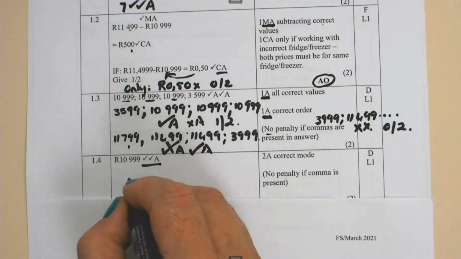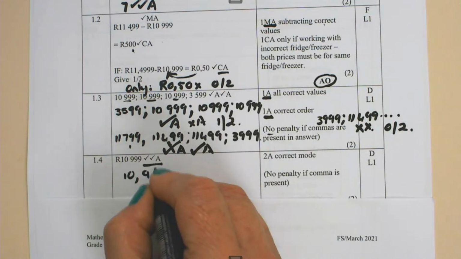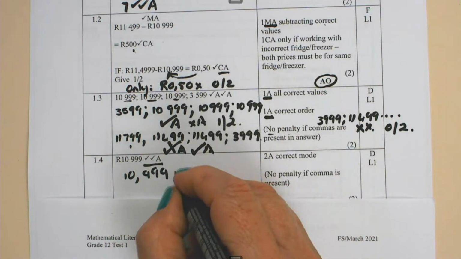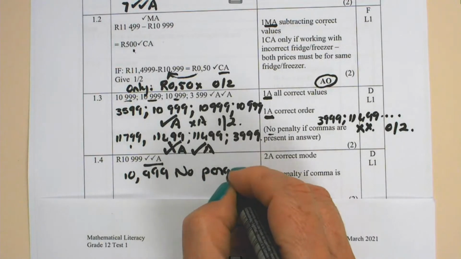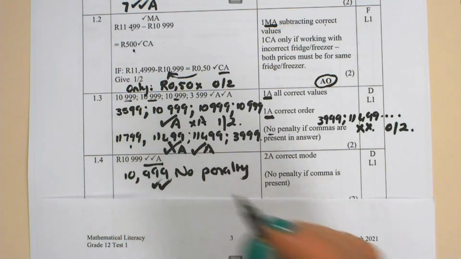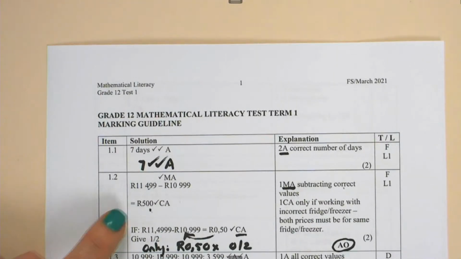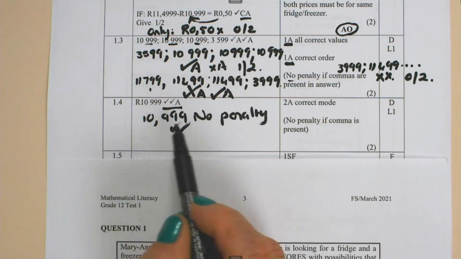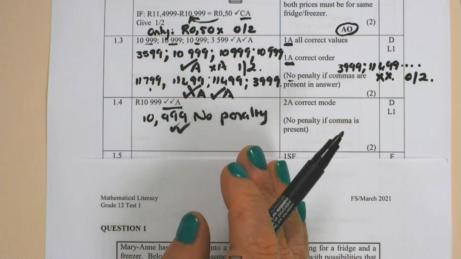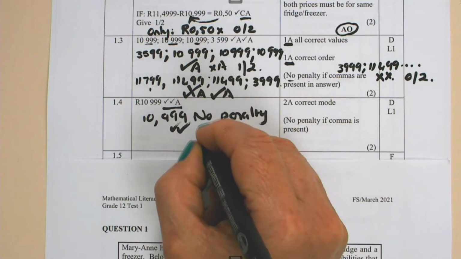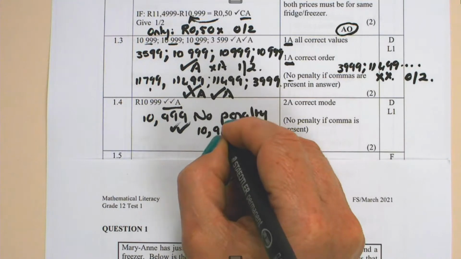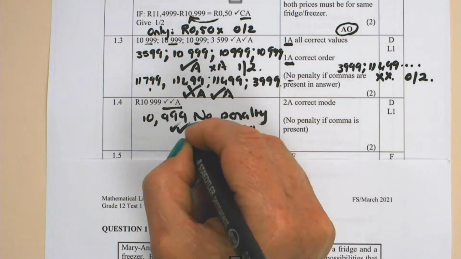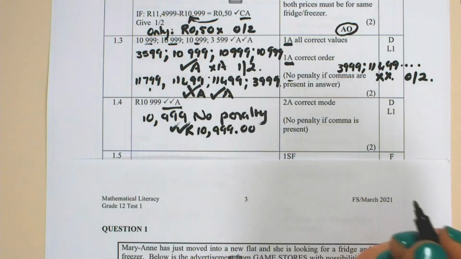If the learner for some reason again puts the comma and writes 10,99, please, no penalty, give the full marks. Because we have already penalized in this question for not using the correct format when they wrote it there. We are not going to penalize again. So if they write 10,99, please, no penalty. We assume also that the learners know that it should actually be 10,999.00 rand. Okay, no penalty.